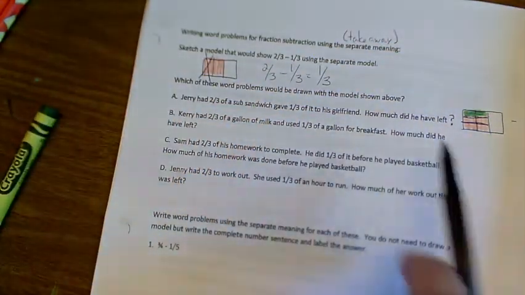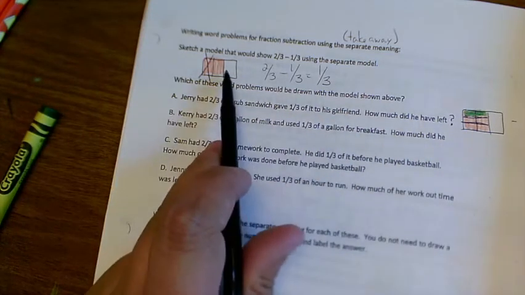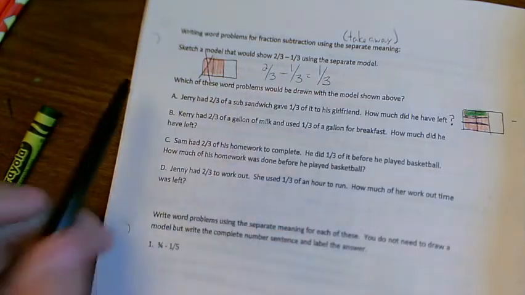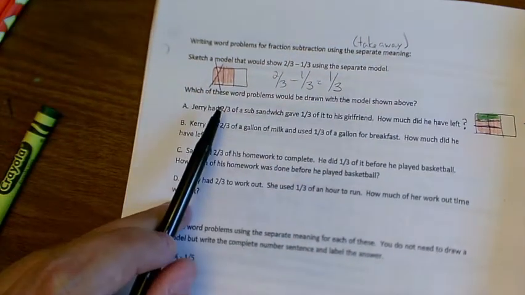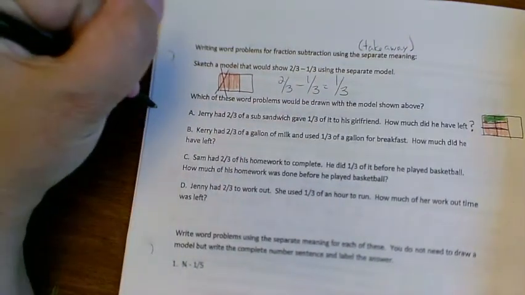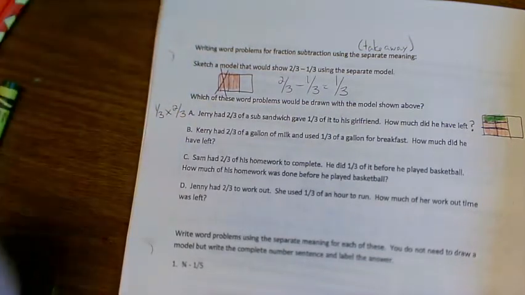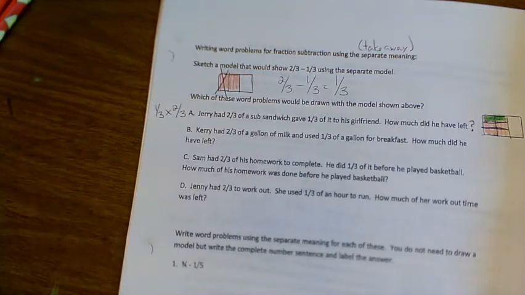Does that look like the picture up here? Hopefully you said no. What is happening in A is actually multiplication. He is doing 1/3 of, which means multiply, 2/3. So A is actually multiplication.